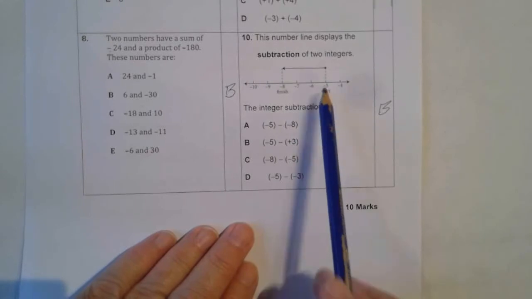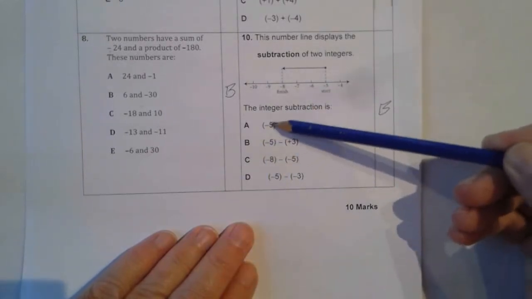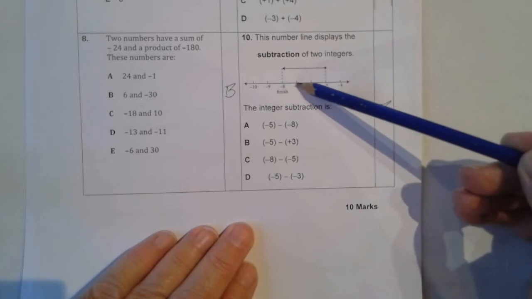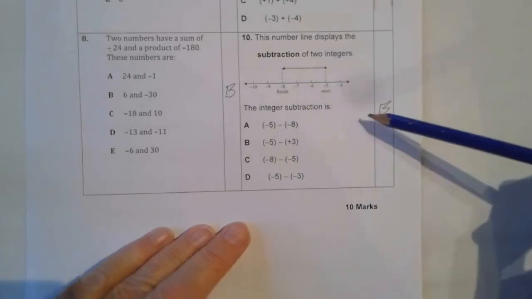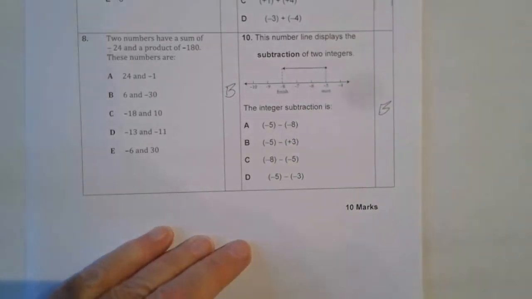This number line displays subtraction of two integers. So we're going to start here. So the answer can only start with -5. And we're going back 1, 2, 3. So it's -5 minus 3. The answer is B.